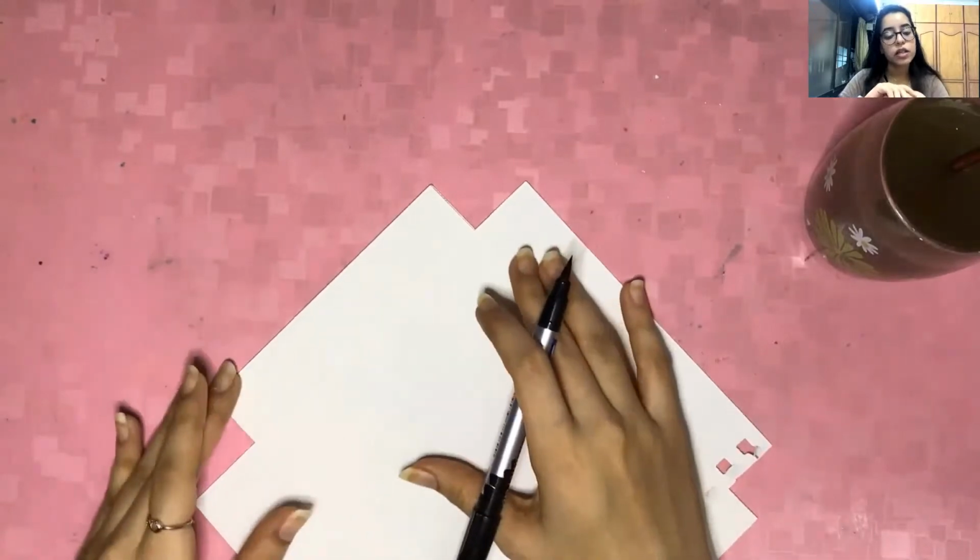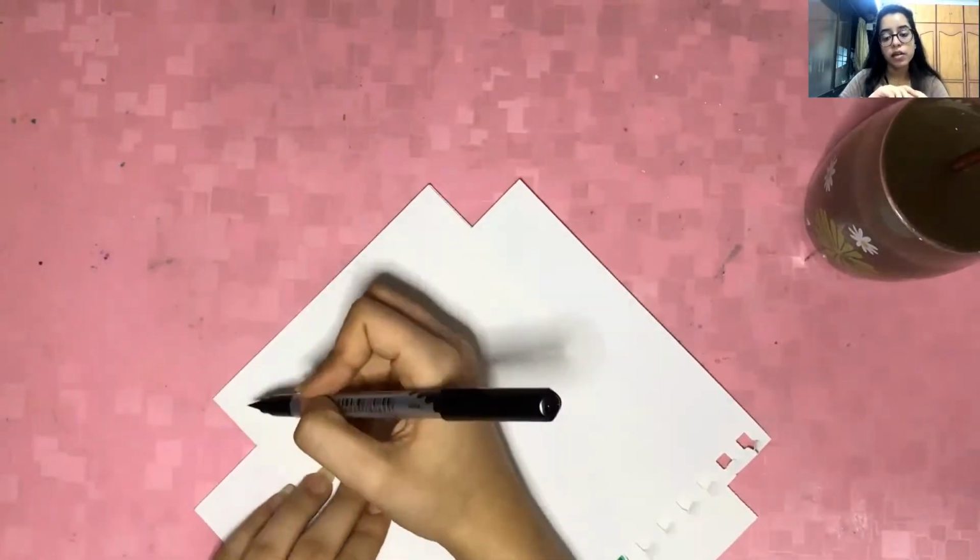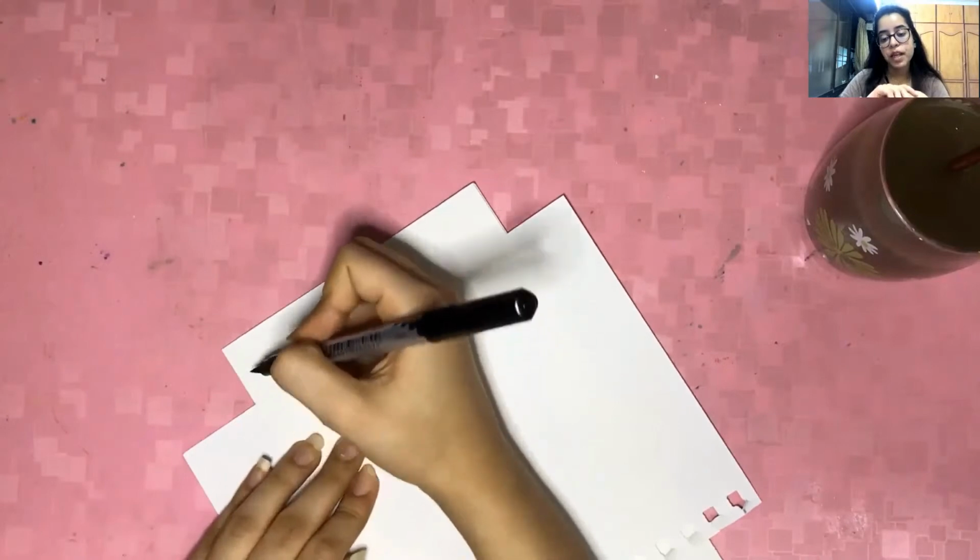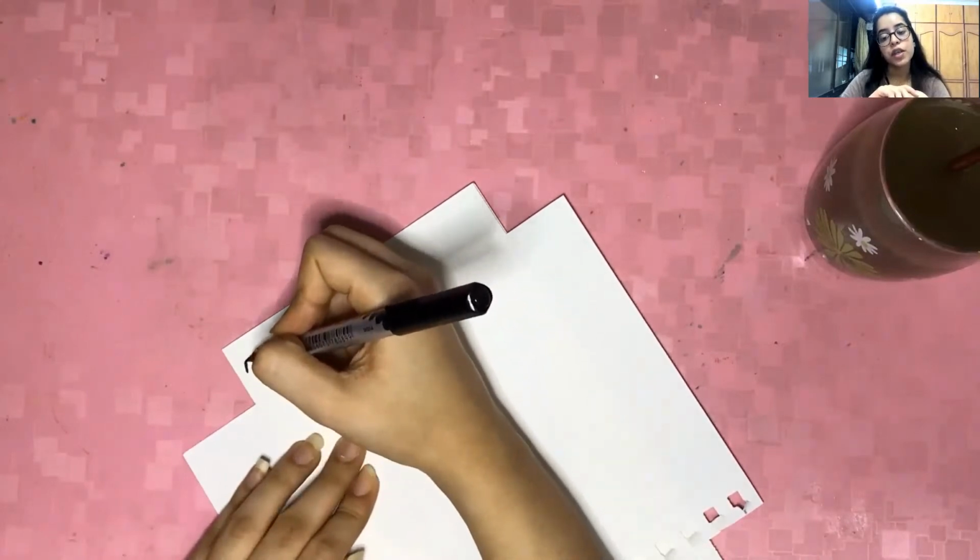Okay, so that's easy for me. I've just placed the paper onto that area, but you need not do that. You should be waiting for the paint to dry up, and then you can create something, or you can write your greetings on the top. So I'm writing the greetings onto the top using a brush pen, and I'm trying for calligraphy here.